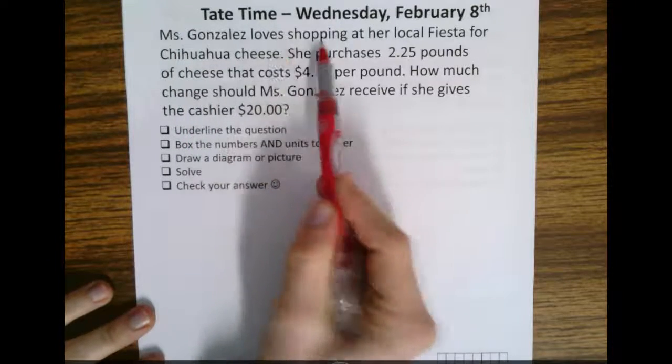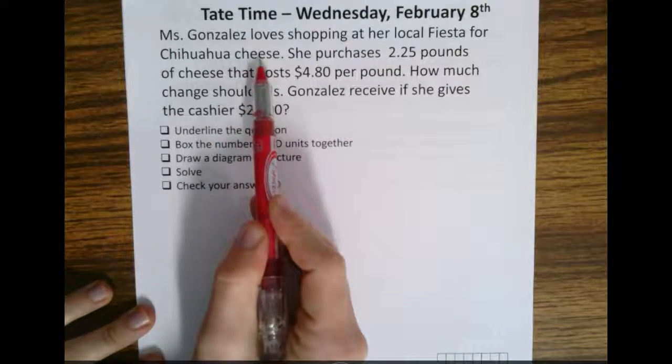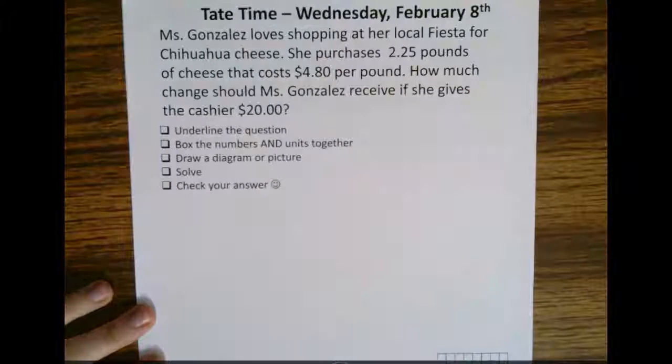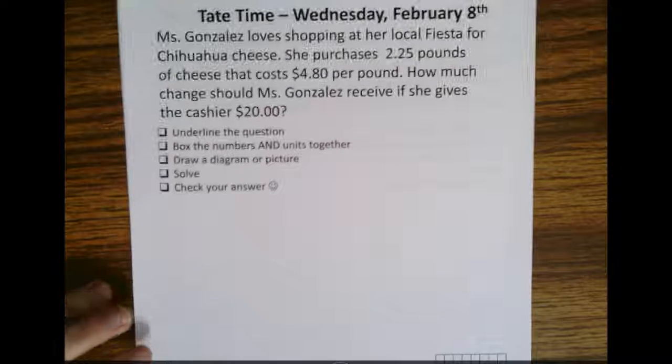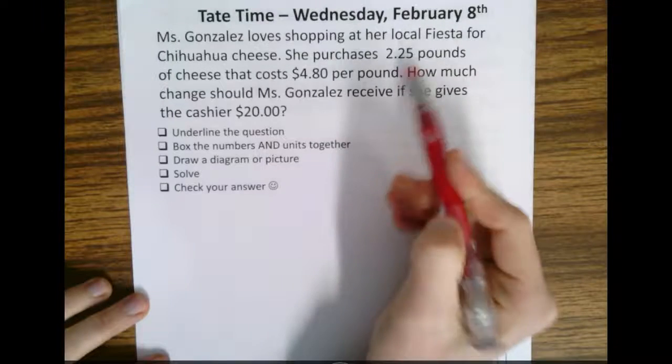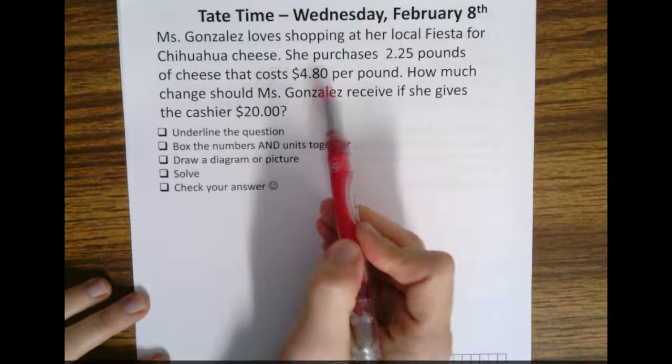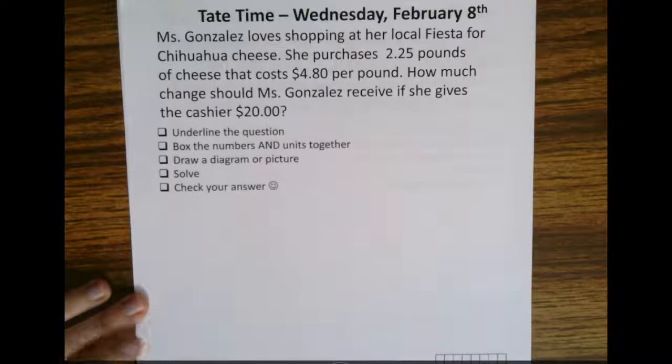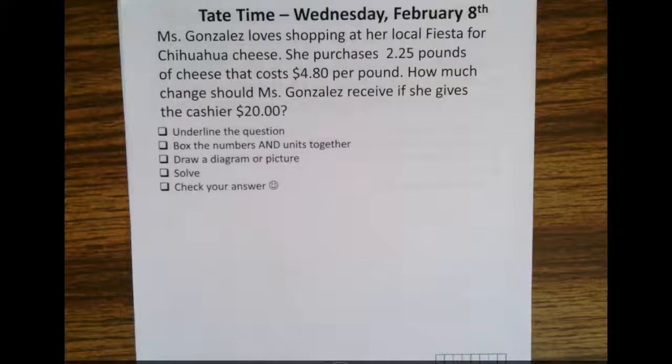Miss Gonzalez loves shopping at her local Fiesta for Chihuahua cheese. Miss Gonzalez, as you know, lives in the East End, and she grew up in the same area like you guys. She purchases 2.25 or 2 2/25 pounds of cheese that costs $4.80 per pound. When you go to the store and you go to a deli, you have to purchase a certain amount of food, and they're going to tell you how much it costs per pound. How much change should Miss Gonzalez receive if she gives the cashier $20? This is something you might experience with your families when you go to the grocery store. This is something that we need to know as we grow up, and we're trying to be the mathematicians in the real world. So let's check this out.